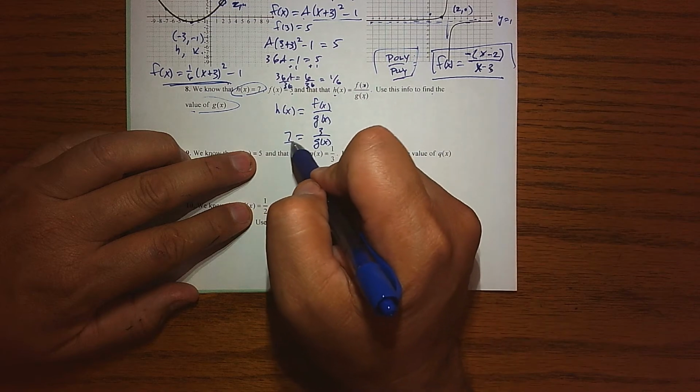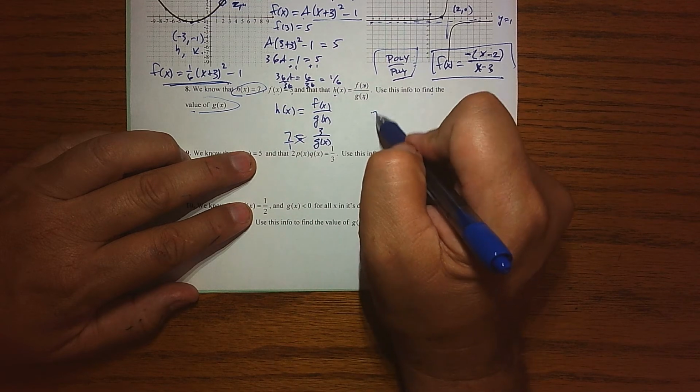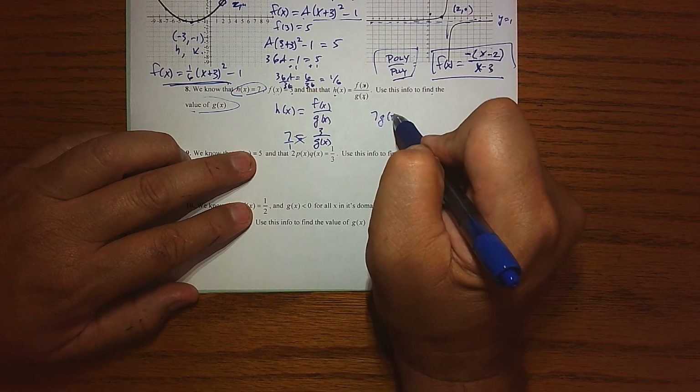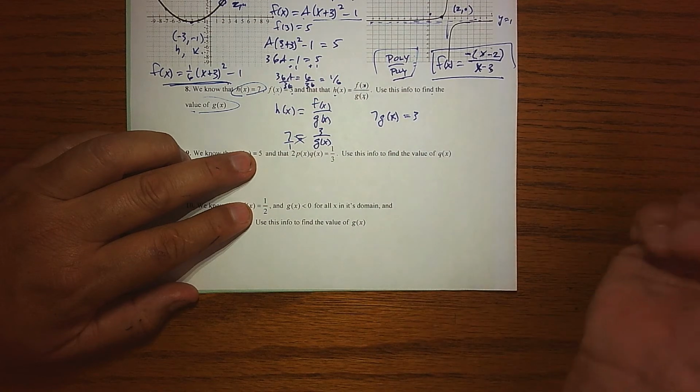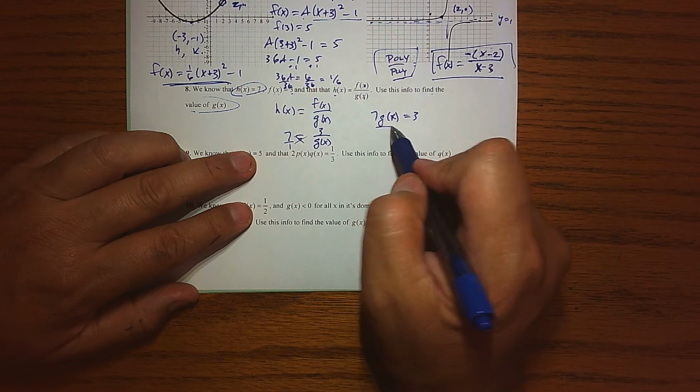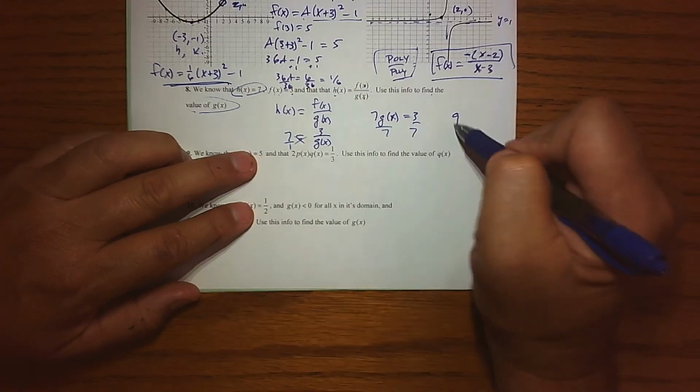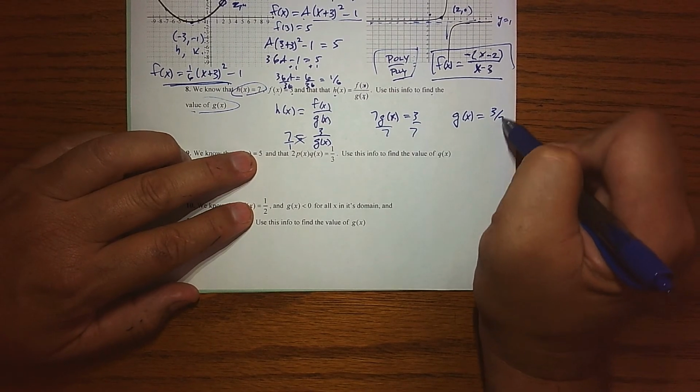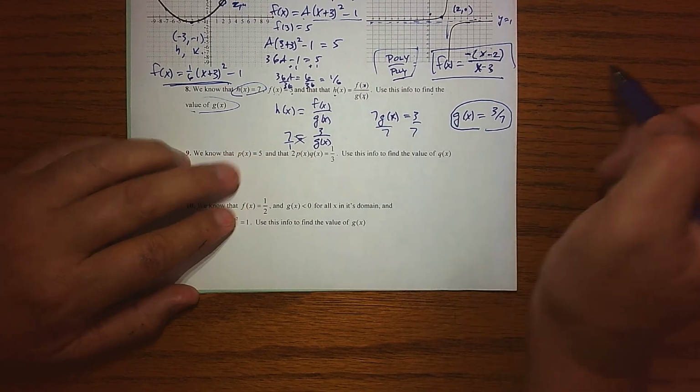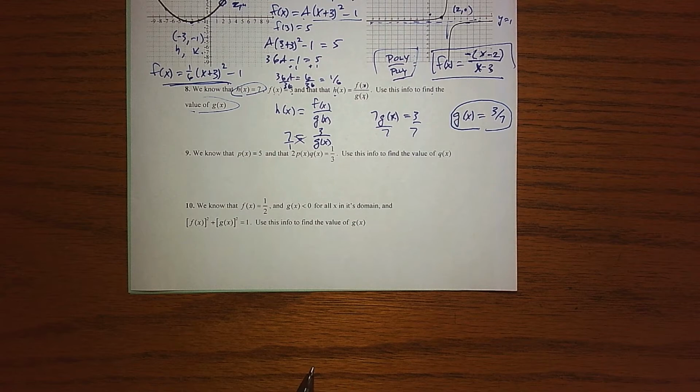Right here I could probably cross multiply. So we get 7 times g of x is equal to 3. To get g of x by itself, I'll divide both sides by 7. And so for the information that's given, g of x would have to be 3 over 7. So that's how we piece that together, based off of the information that we have.